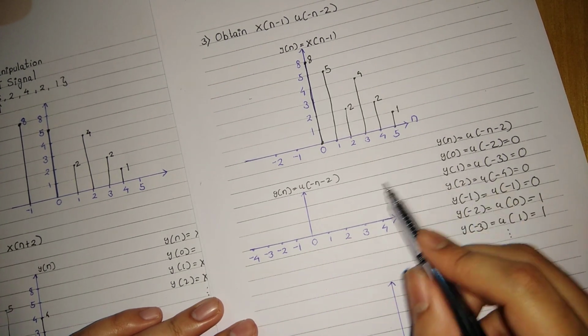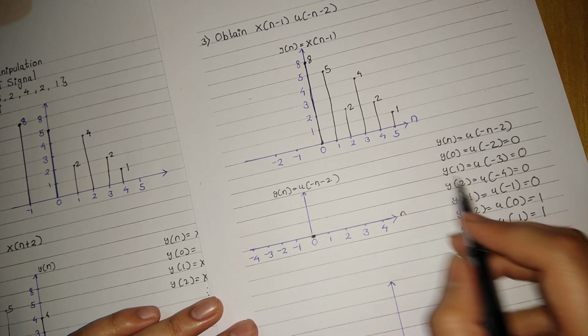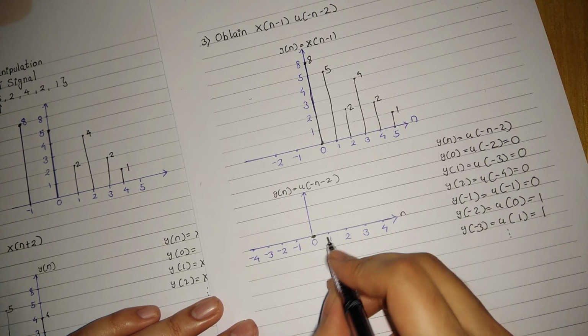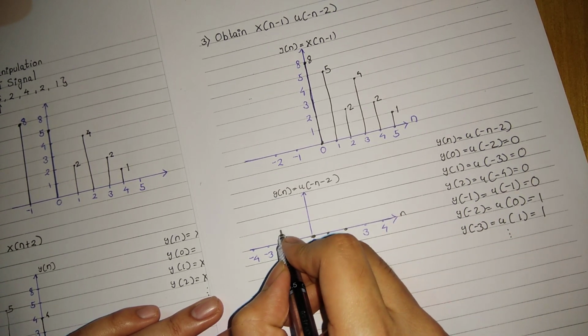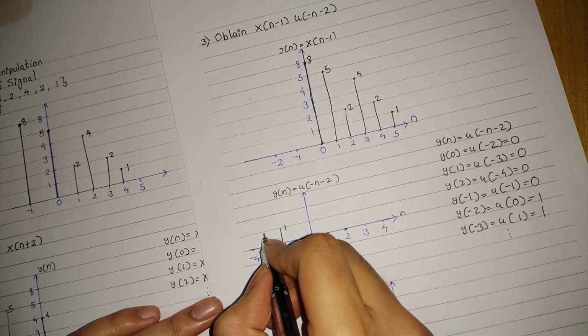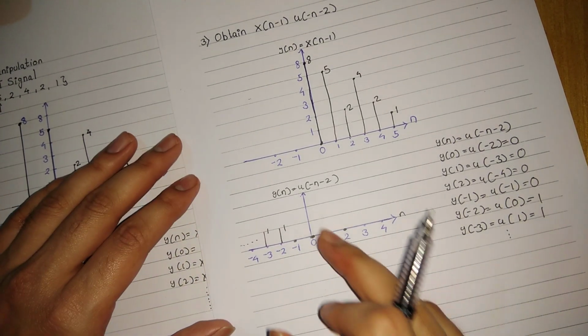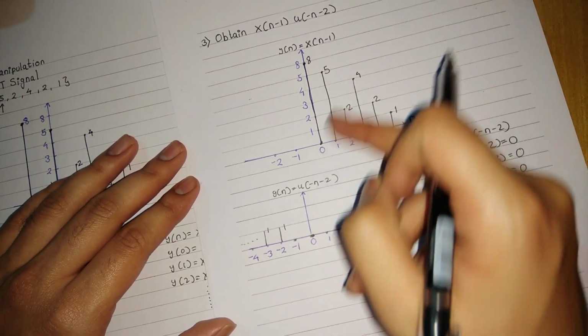So let's plot these values. For y of 0 it is 0, for 1 it is 0, for 2 it is also 0, for minus 1 it is 0, for minus 2 it is 1, for minus 3 it is 1, and ahead it is also 1. So basically this is what we got, u of minus n minus 2. Now we have to perform a multiplication of these two.